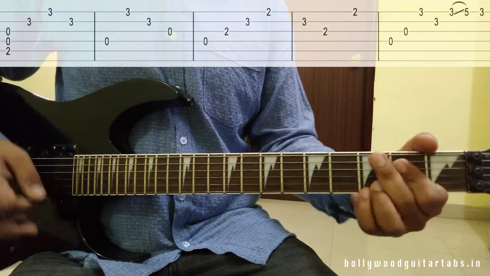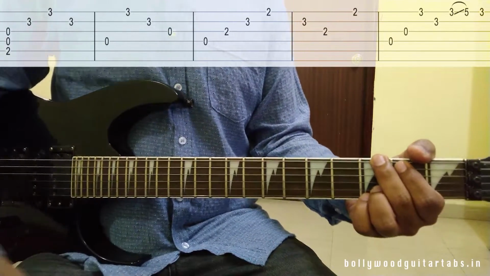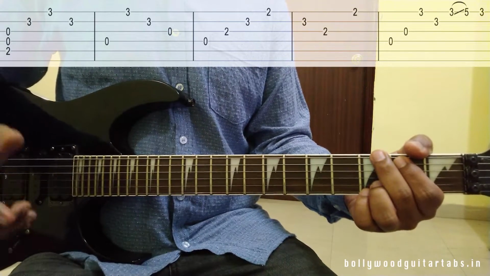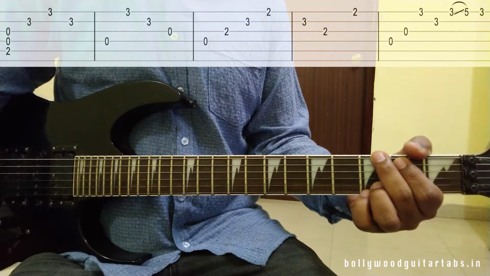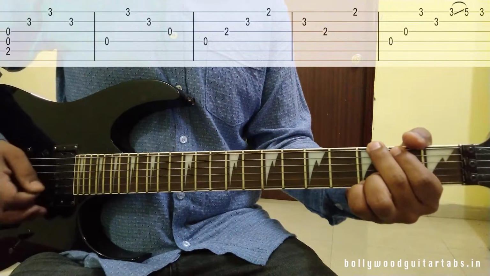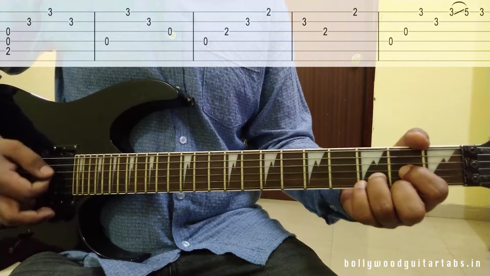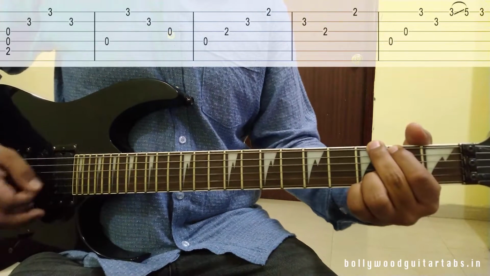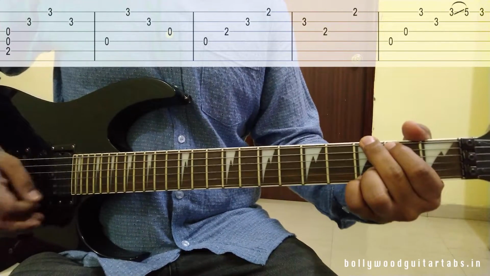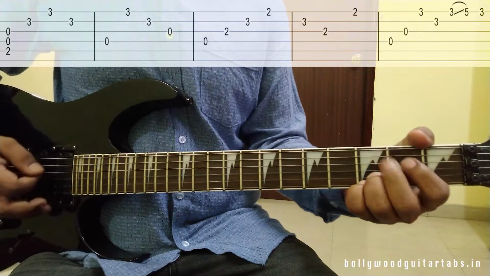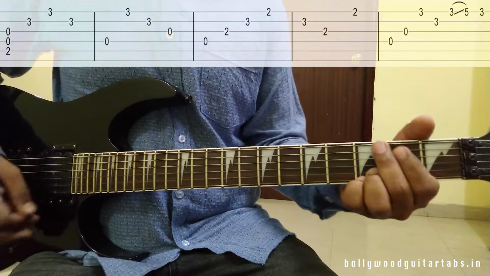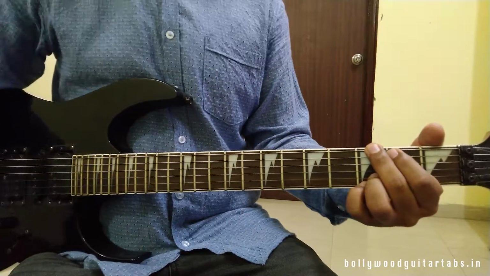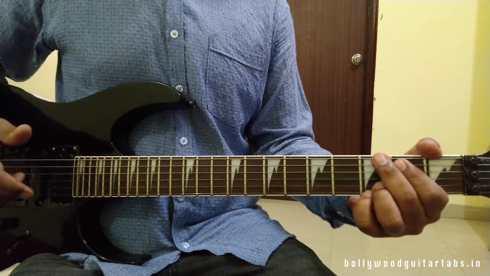Somewhat like this. So what I'll do is, to make it easier, I will play this along with the track. So this is the introduction part played with plucking.